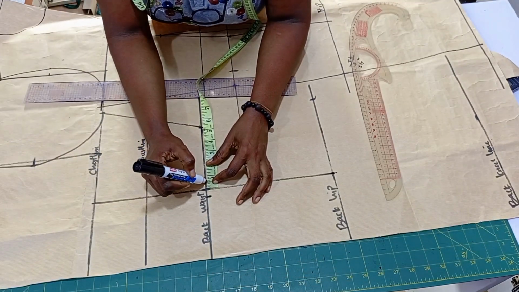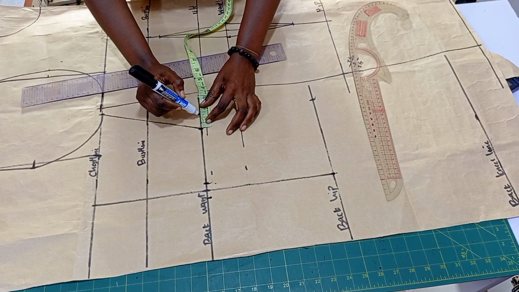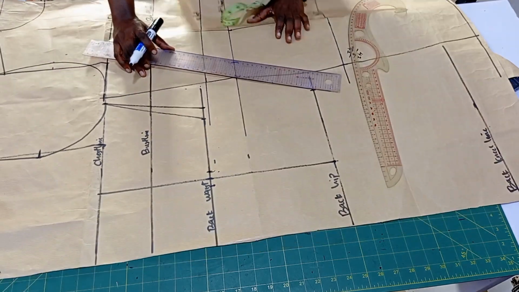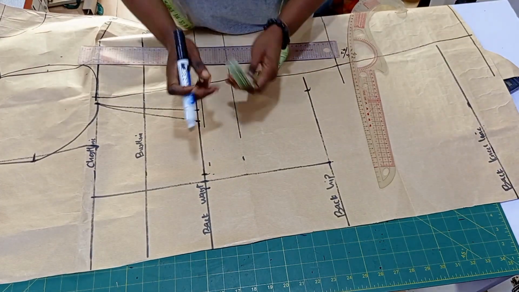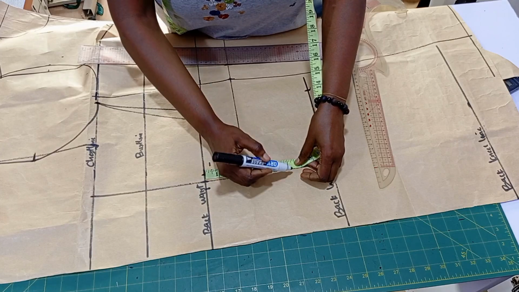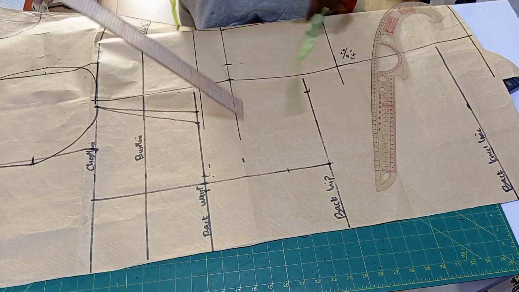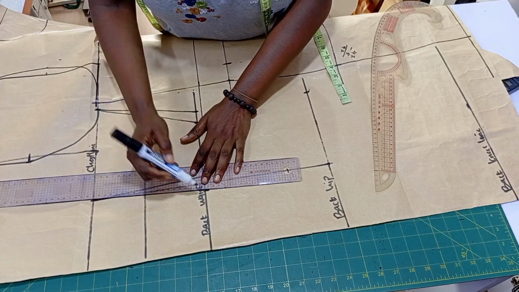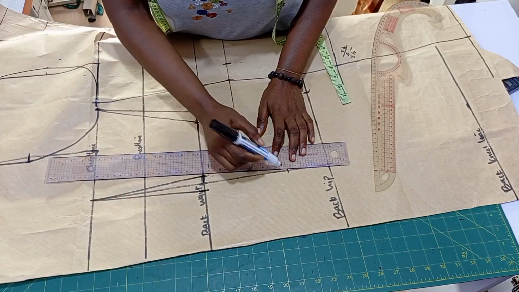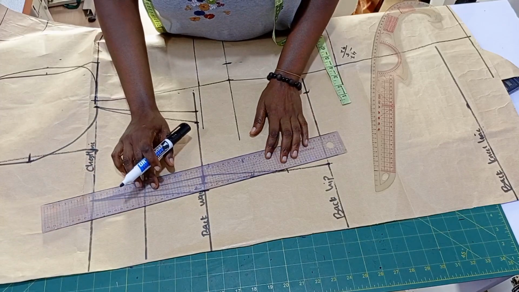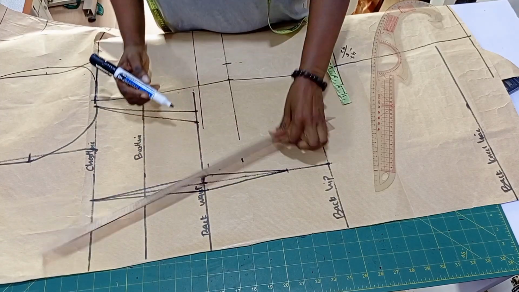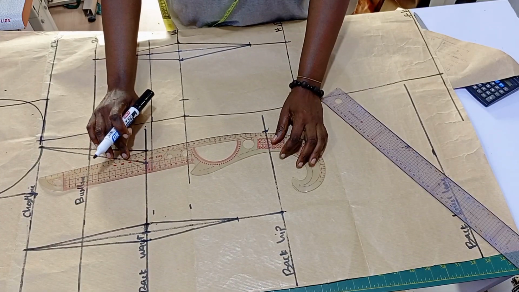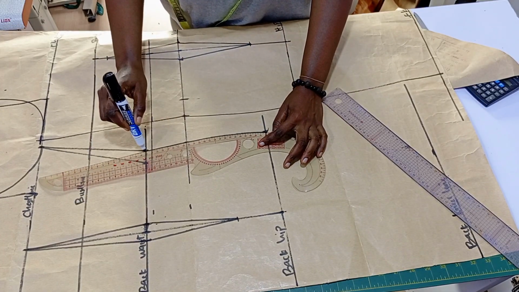Then I took in a dart of half inch on both sides. Then I went ahead to replace the ½ inch. Then I now connect the points properly. I also went down 6 inches from the back waist, and I'm going to be connecting our darts that way. So our back dart is ready. Then I put the hip measurement on the hip line, and I'm going to be connecting it to the new line.